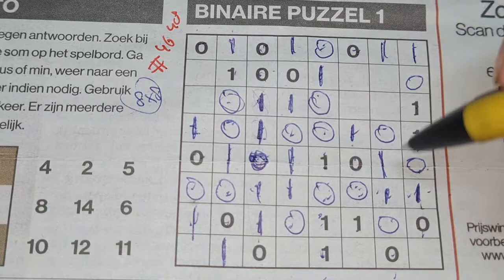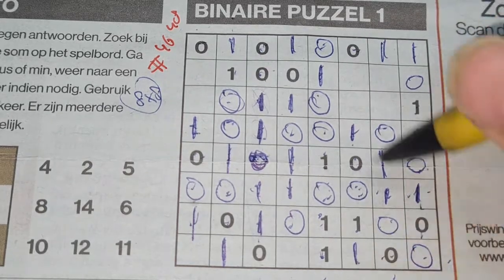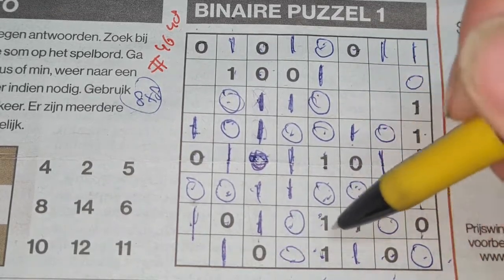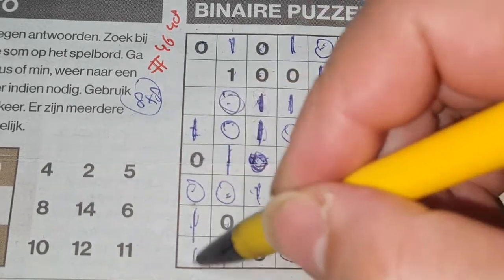4 ones we have here, so the rest are O's. Double O, here 1, there 1. Double 1, here no, there no. 4 O's we have here, so the rest are 1s.